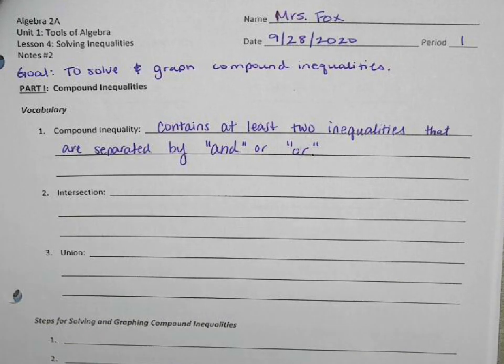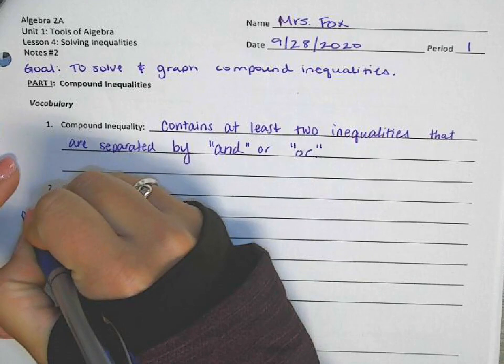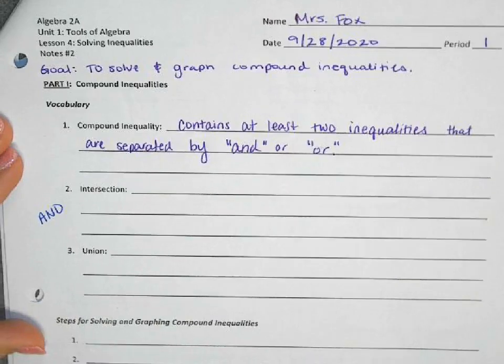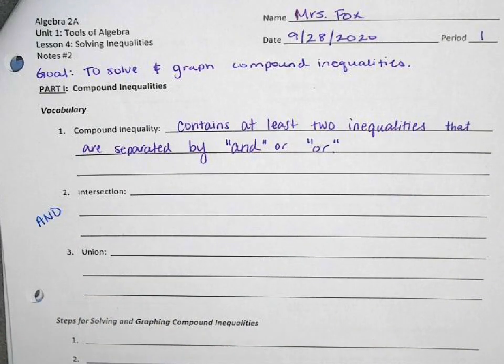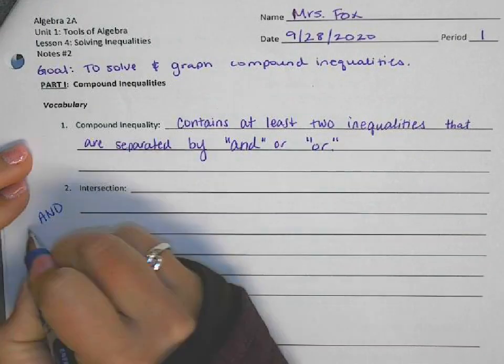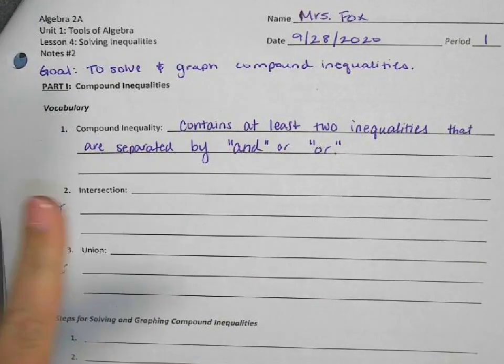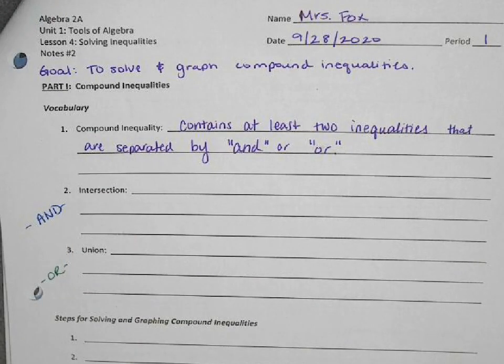So then we have the idea of using one of those two words. And the idea of this intersection is if we use the word and, versus the union will be if we use or. So I'm going to take you through a little scenario, okay? It's not math related, it's about your cats and dogs at home.